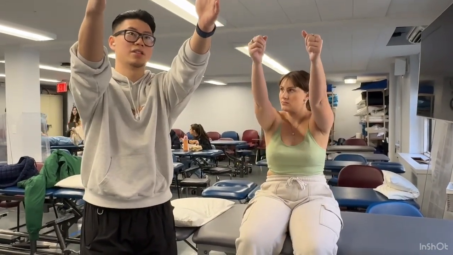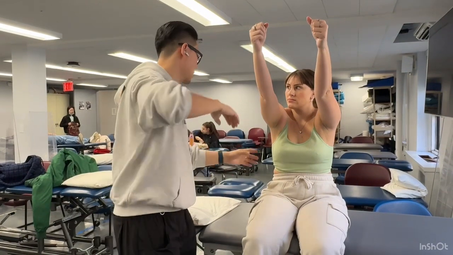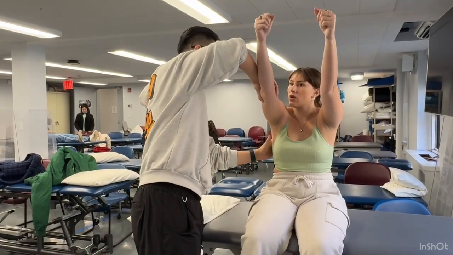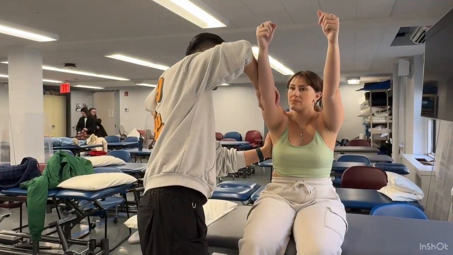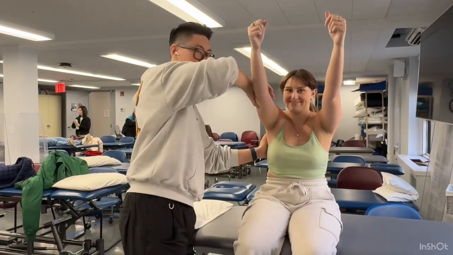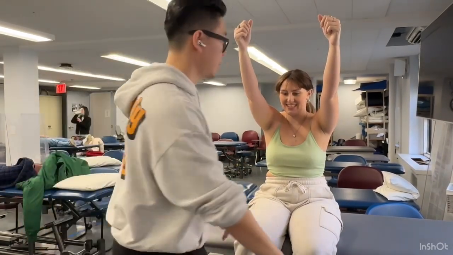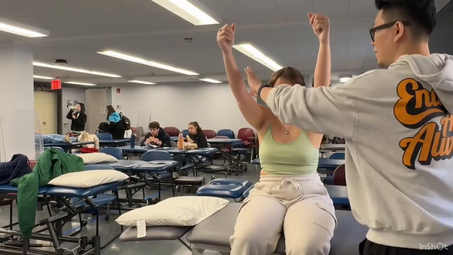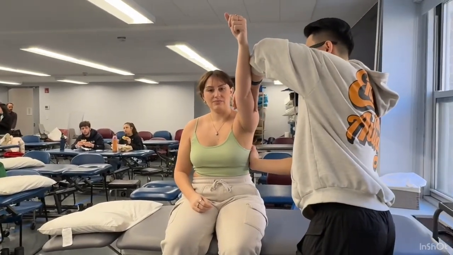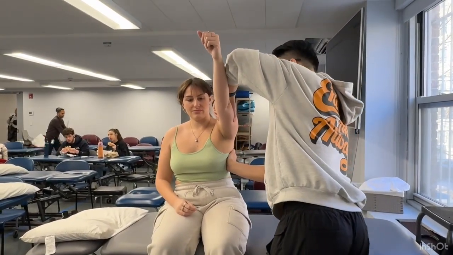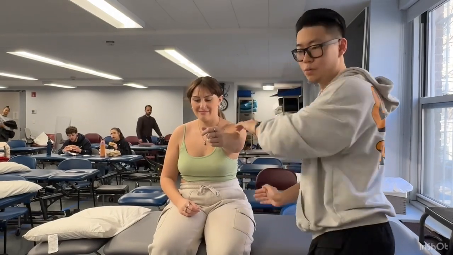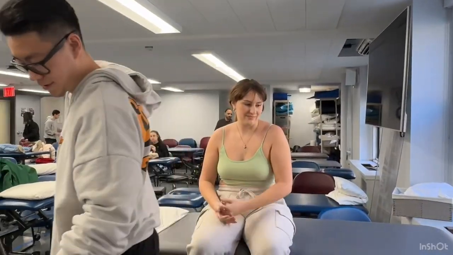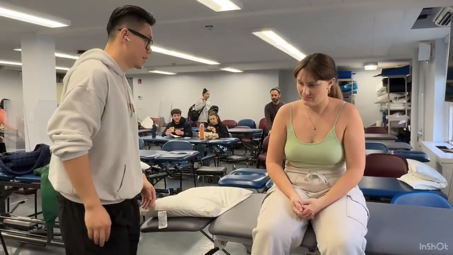Continuing, now we're starting to do the MMT for the serratus anterior. For the general screen, I want her to raise her arms and protrude her arm like reaching toward the ceiling. So I'm performing the MMT right now, and as we can see, she has pretty good strength on the right side. And the same thing for the left side, she has a 4 out of 5 on the left side for serratus anterior.